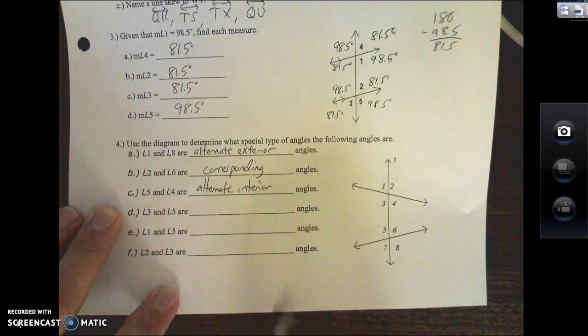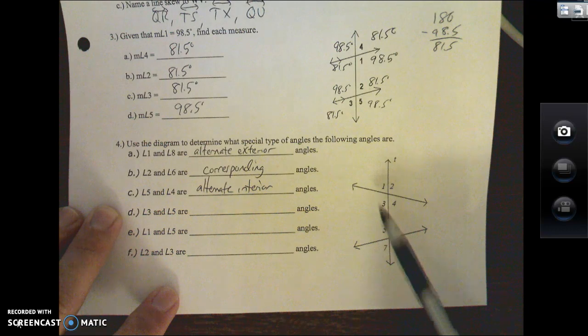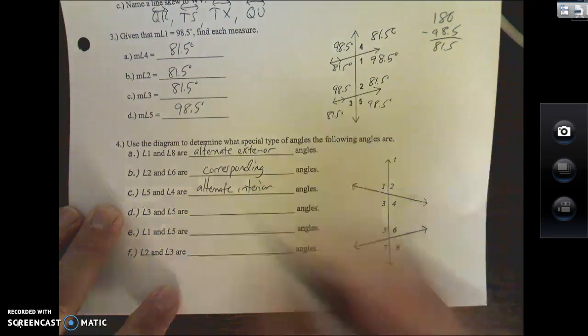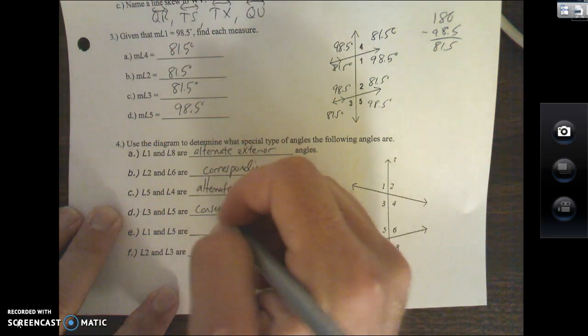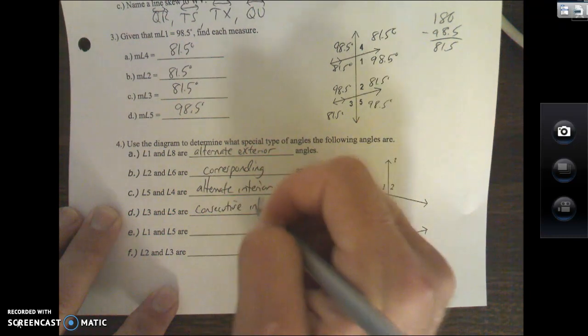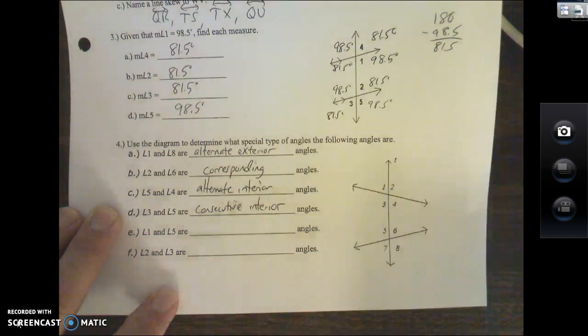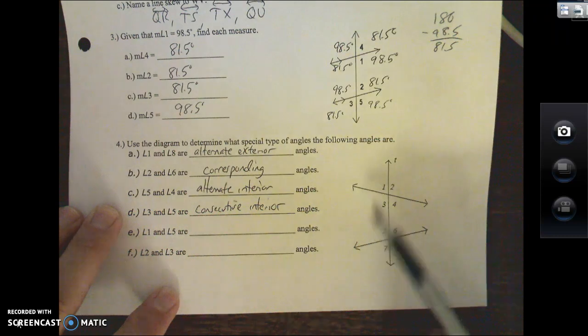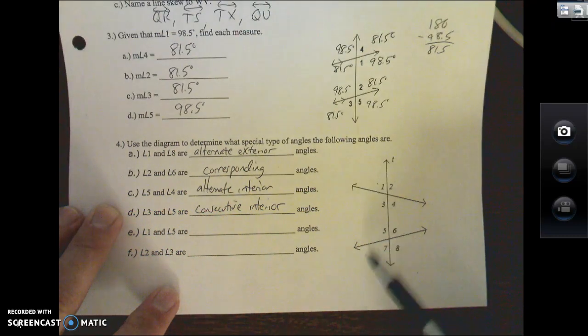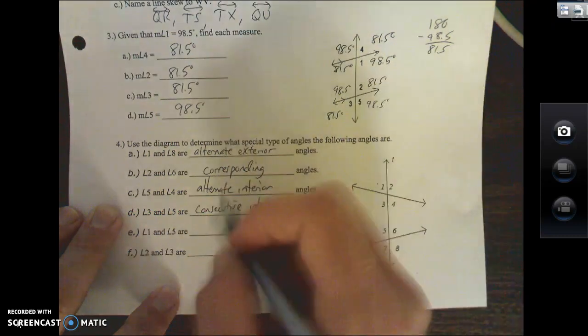Nice. 3 and 5. Notice that here we're staying on the same side of the transversal, so that's going to be consecutive interior. Okay. 1 and 5, top left-hand corner, top left-hand corner. Corners are corresponding.